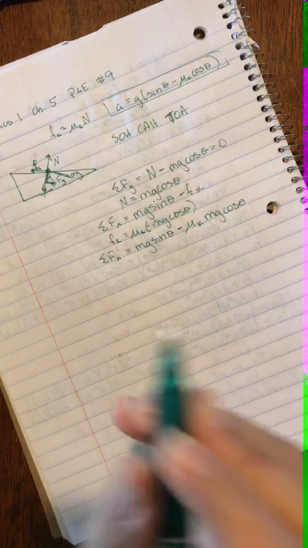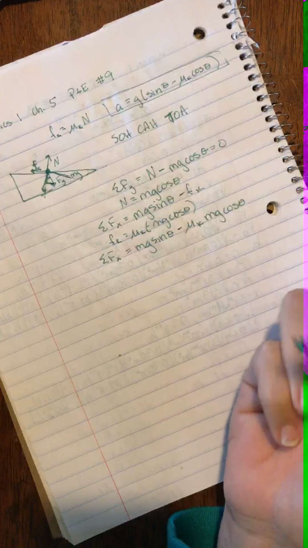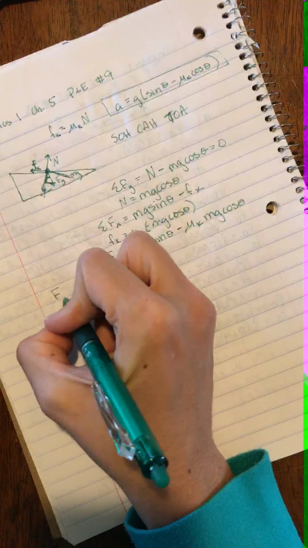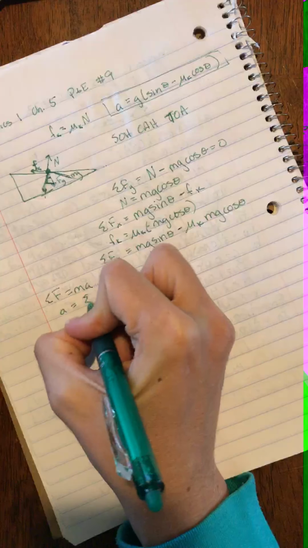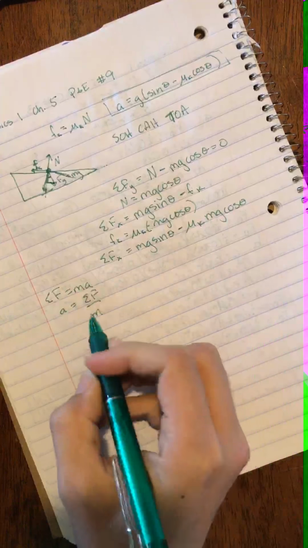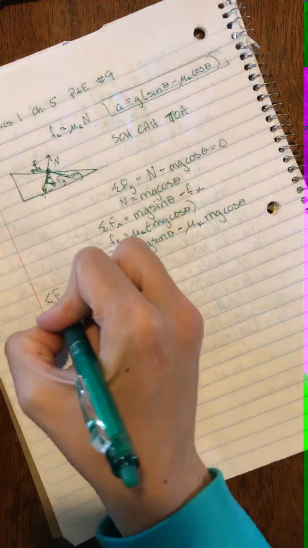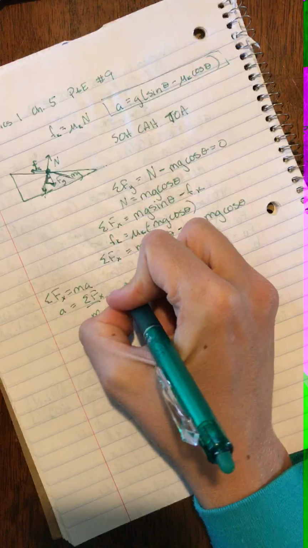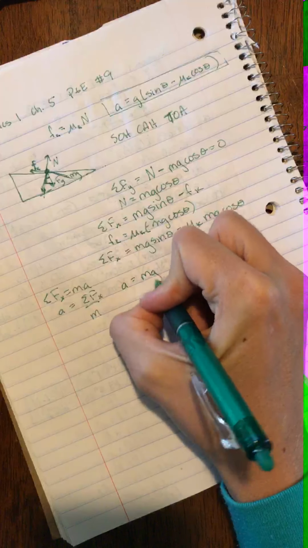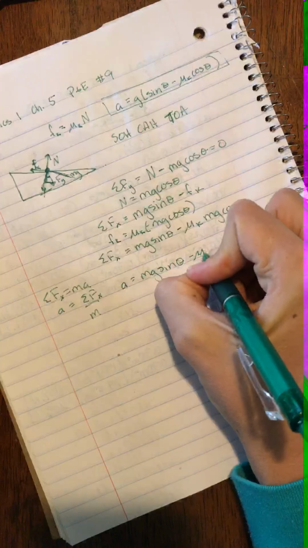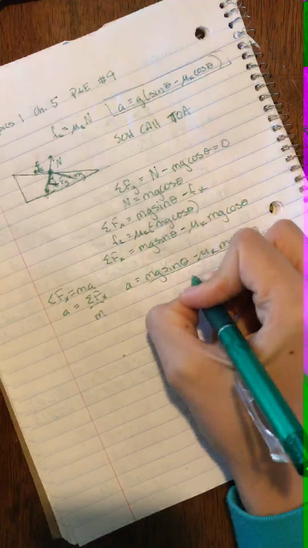But we don't want to know anything about the forces in the x direction. We want to know about the acceleration. So if we look at our fun sum of forces, it's mass times acceleration. So acceleration is the sum of the forces divided by the mass. We're just looking at the x direction because that's the only place that the motion is happening. So our acceleration is going to be equal to all of this divided by the mass. So this is where it gets magical. Minus mu k mg cosine theta divided by the mass.